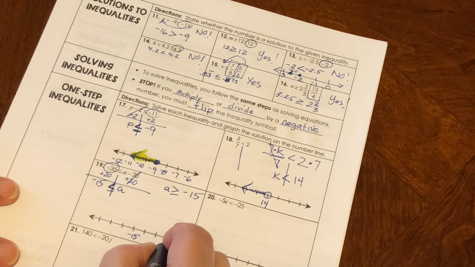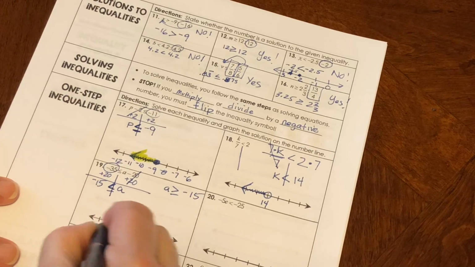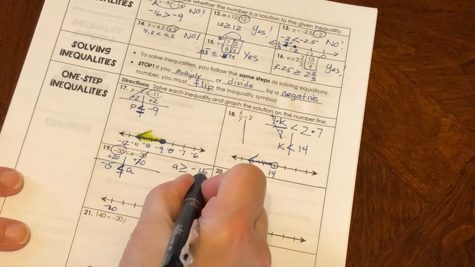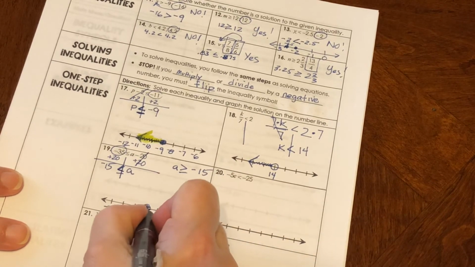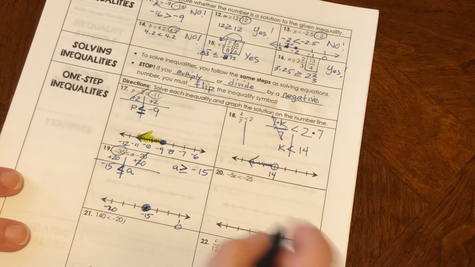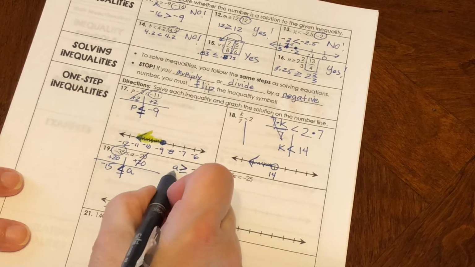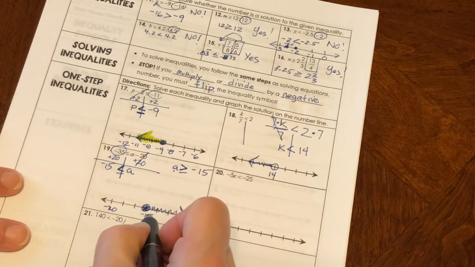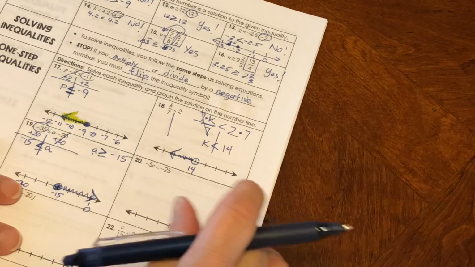And to show me the direction, I know this is 0 and maybe this is -20, just for my direction so I know which way I'm going. But I do know what way I'm going here. I'm going to have a closed circle at -15, and because my variable is on the left, that's going to point in the direction I need to go in. This is saying all the numbers greater than or equal to -15. And that's what that says right there. So let's take a look.